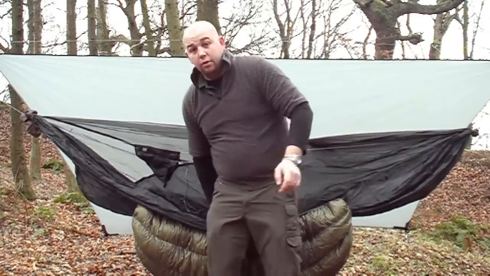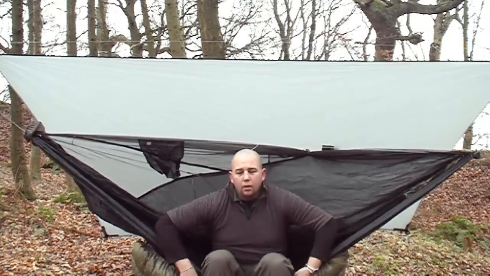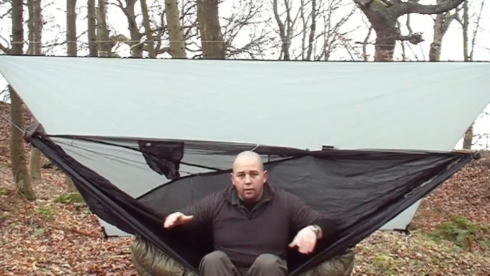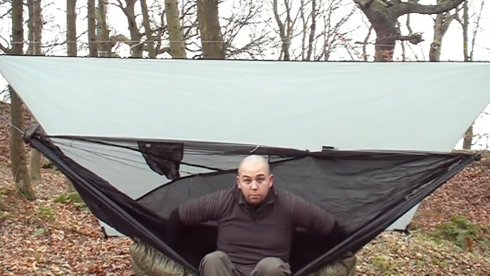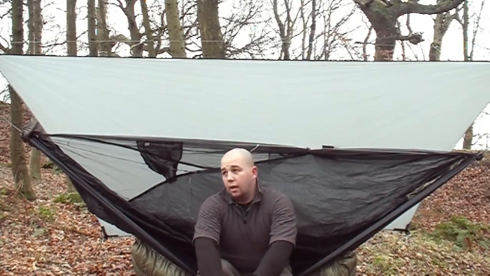And again, it's another good idea to just hang in your hammock. Make sure your quilt's not touching the floor, that it's going to keep you nice and warm, and that you've got the tension just right on your quilt. This is spot on. So the next thing we're going to do is put our top quilt in, and we're going to lay down.